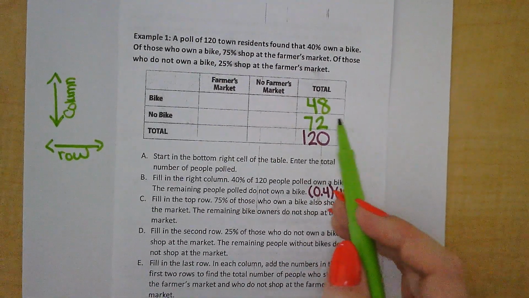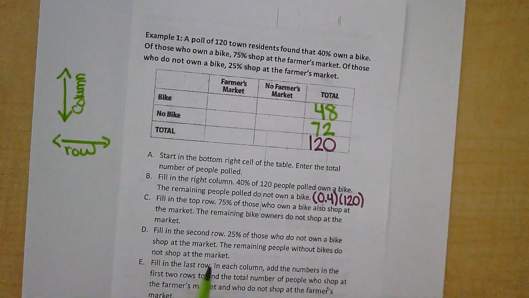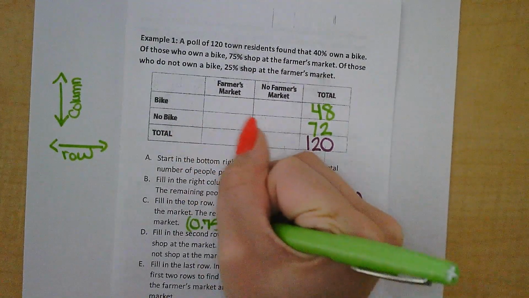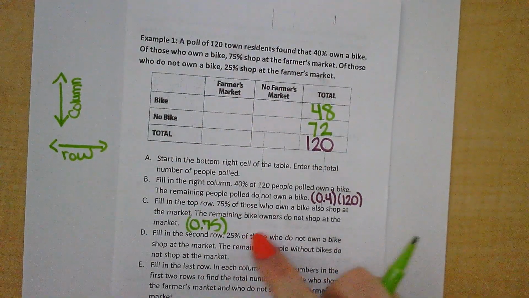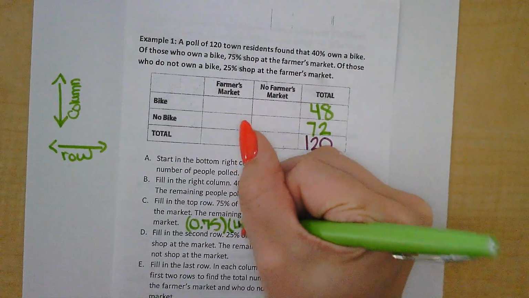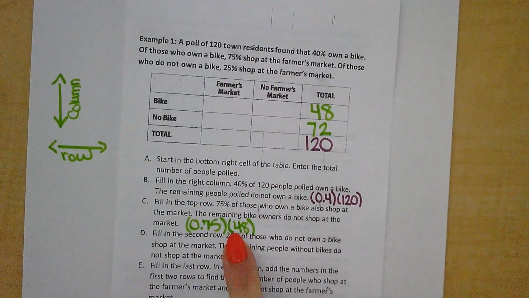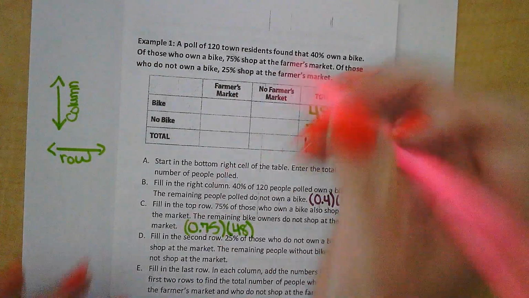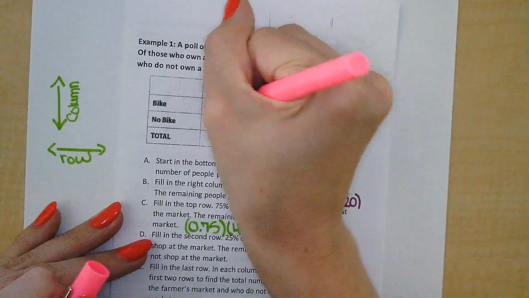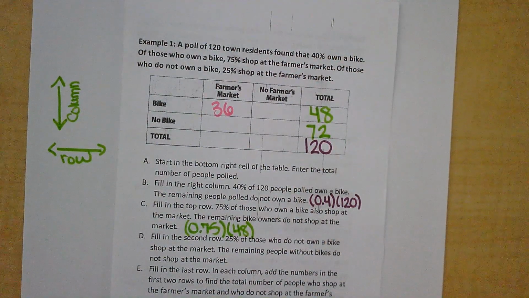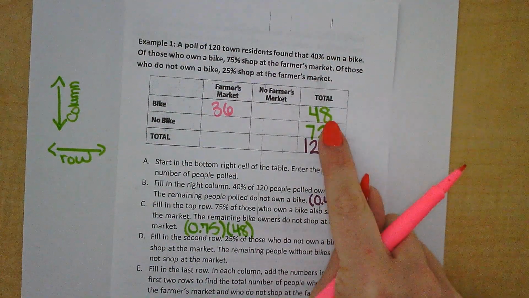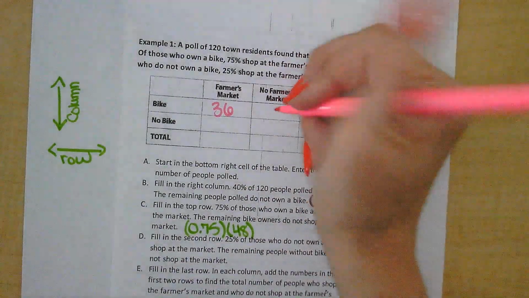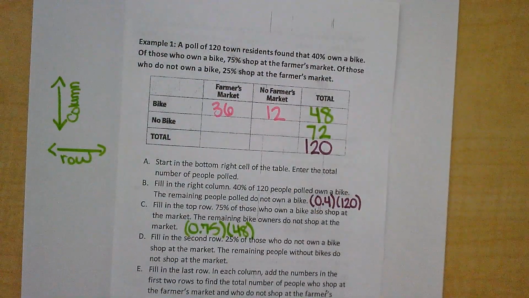So I'm going to do 75% as a decimal, which is going to be 0.75 times my total amount of bike owners, 48. And that's going to give me 36. So now I'm going to fill in that 36 of these bike owners also shop at the farmer's market. And if a total of 48 bike owners are there, then that means 12 of them do not shop at the farmer's market.